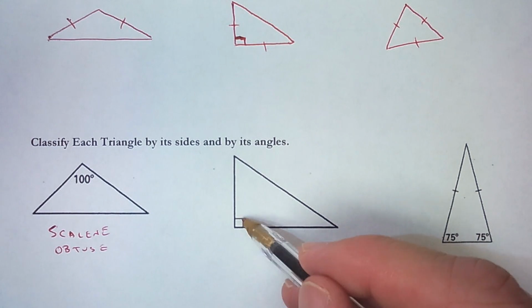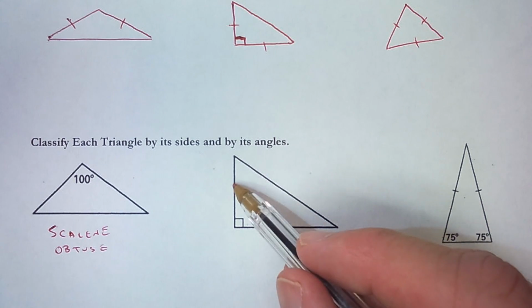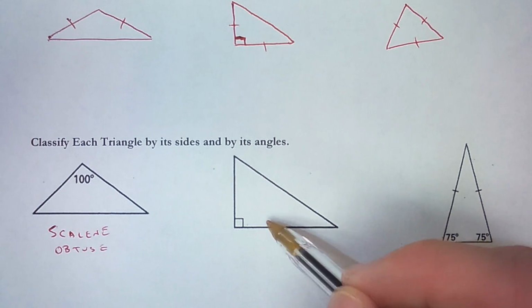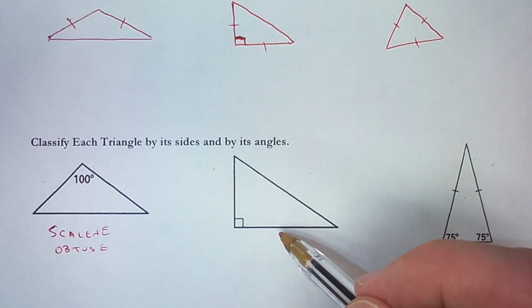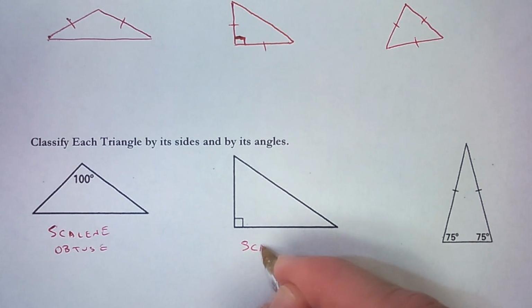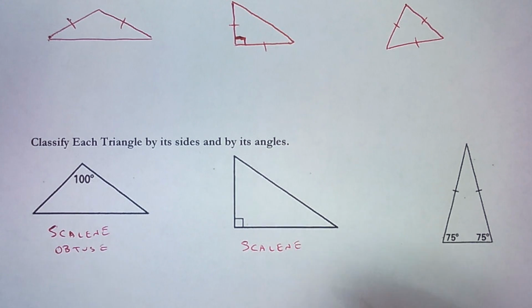Here's a right angle, so this is a right triangle. And once again, I have no indication of any sides being the same, so it is scalene. So this is a scalene right triangle.